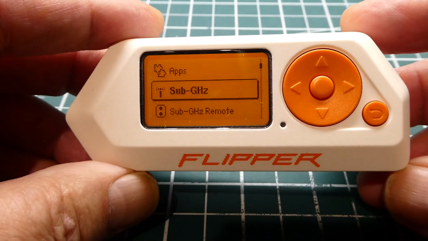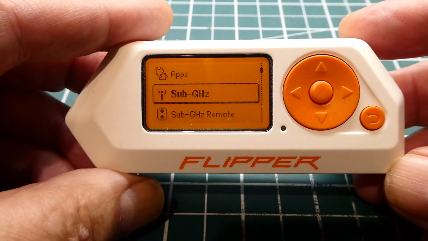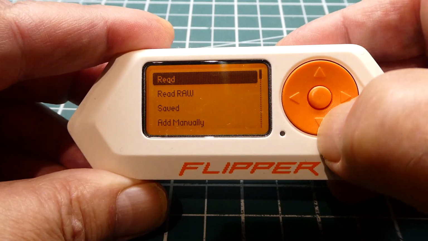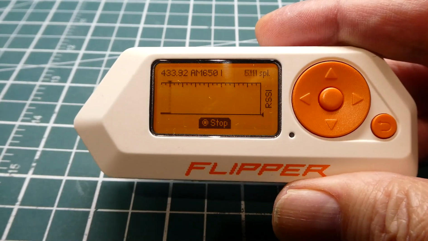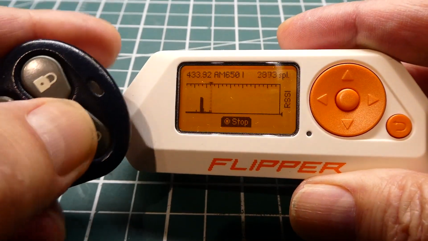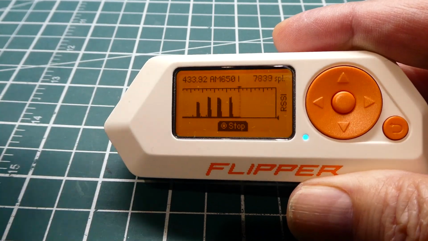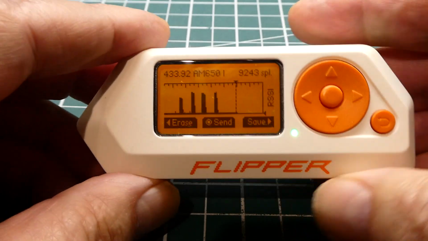Now the Flipper Zero is also a piece of test equipment. You can use it for testing a lot of devices. It has a sub-gigahertz radio receiver. So if we go into the menu and we go to read raw, and now I got my key fob of my car, and it's reading the data. So I could stop it, I could save it, and I could replay it if I want.